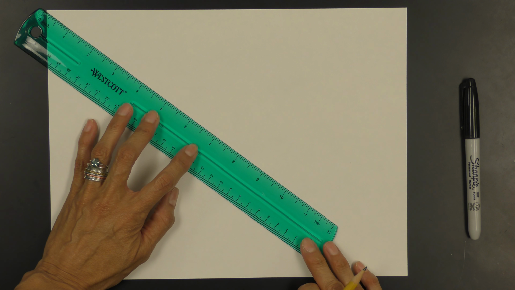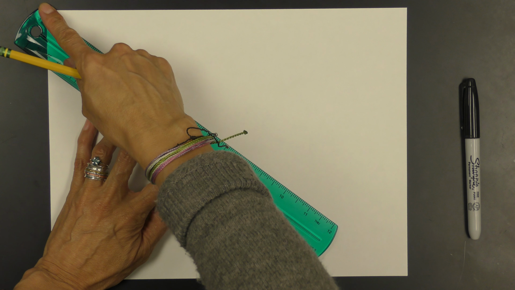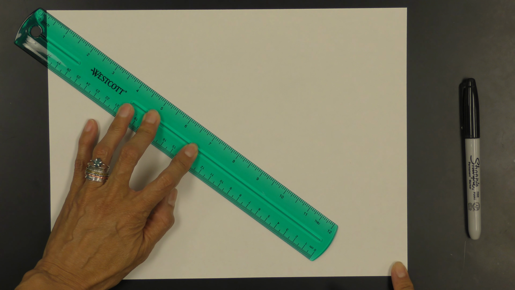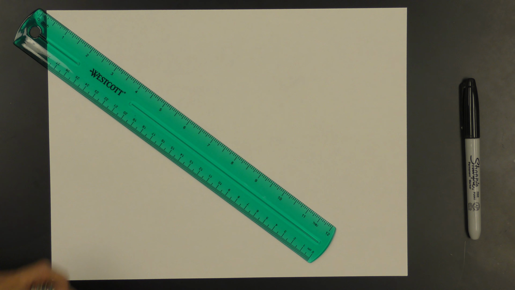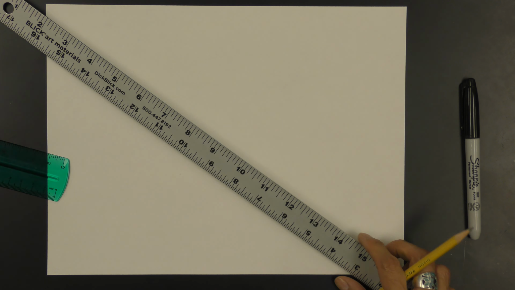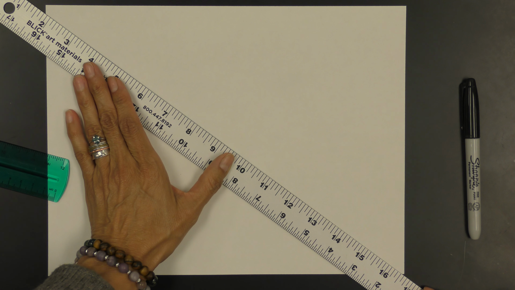So what I want to do is go diagonal from one corner of my paper all the way to the other corner. And actually I am going to get a longer ruler. If you don't have a long ruler, you're gonna have to scoot it. But I have one that is longer, so I'm gonna use my longer ruler just for the sake of this, to make it easy. So here we go.